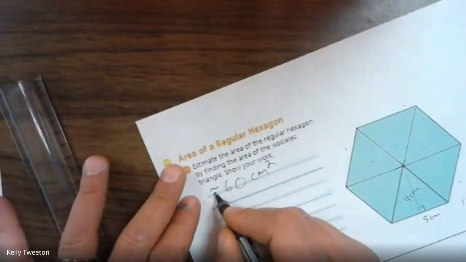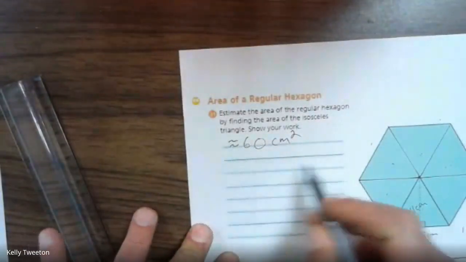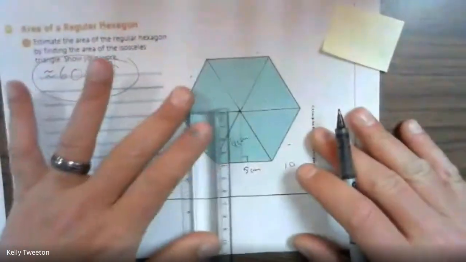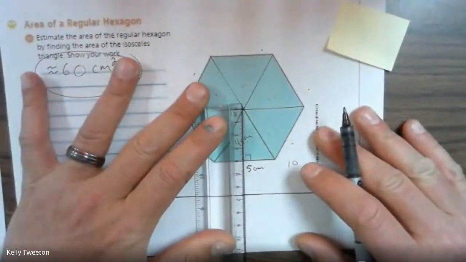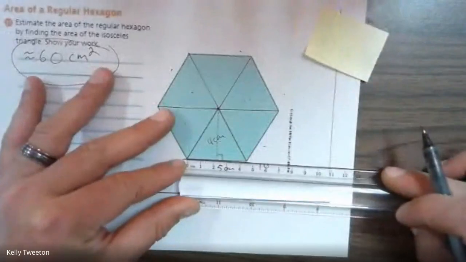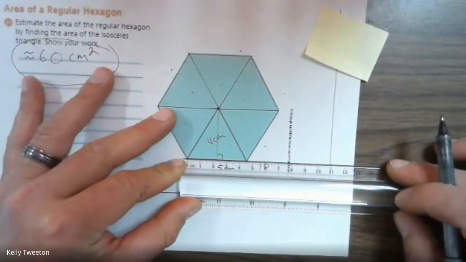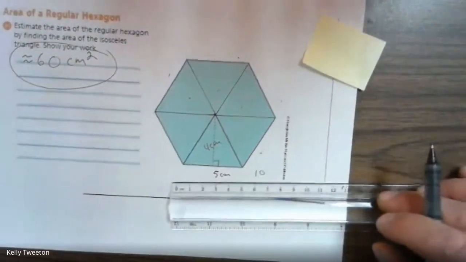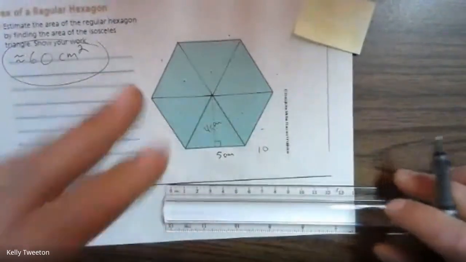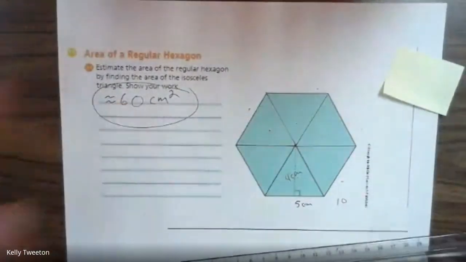Now, this little deal right there, kind of looks like a little river, just means about 60. It means it's not exact because I did not measure exact when I did mine. Notice that right there, yes, that's very close to 4. But my base wasn't at 5. It's more like 4.5 or 4 9/16, or 4.6 centimeters. I use 5, so that's why it's about.